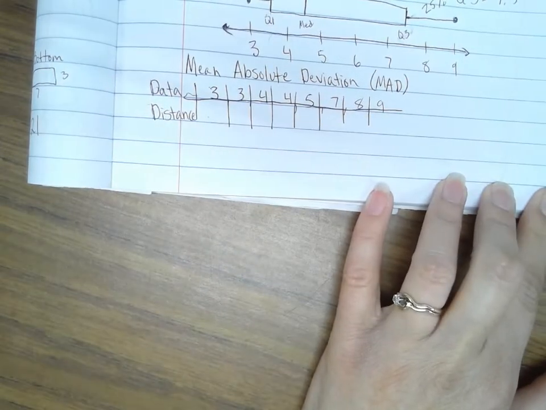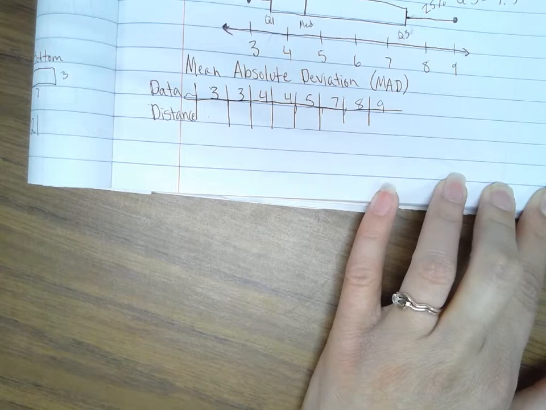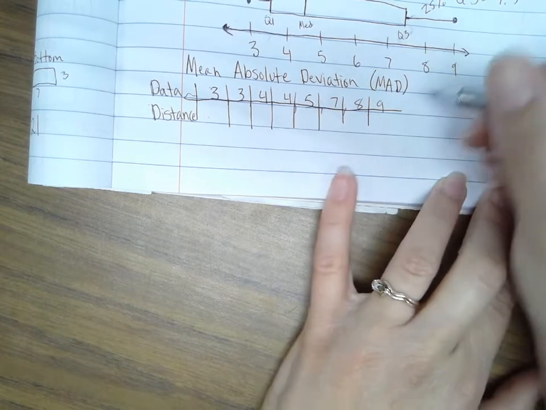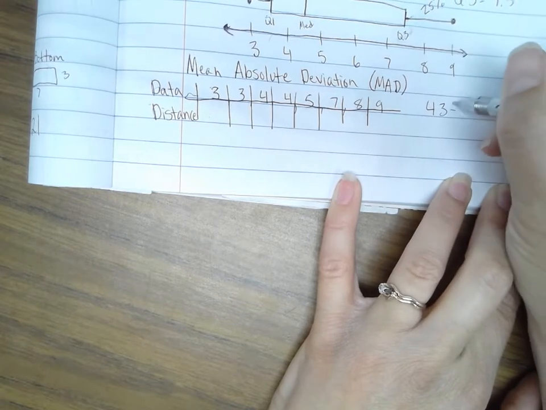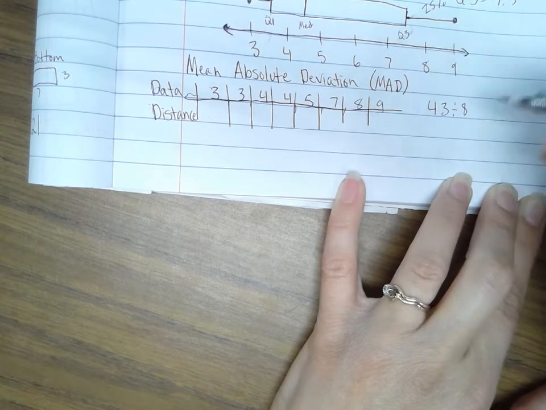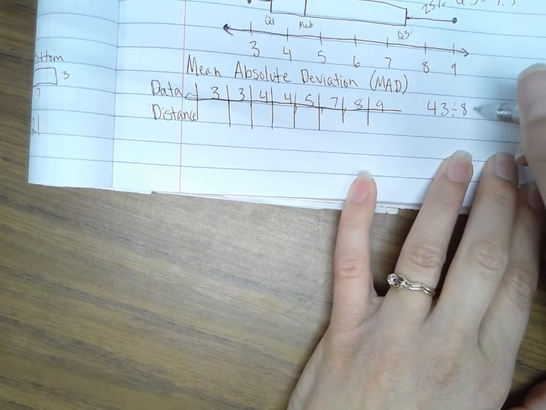So if I find the mean, I'm going to add these up. I'm just going to do it on the calculator to make it fast. So 3 plus 3 plus 4 plus 4 plus 5 plus 7 plus 8 plus 9. That's 43. 43 divided by 8 numbers. And we get about 5.4.